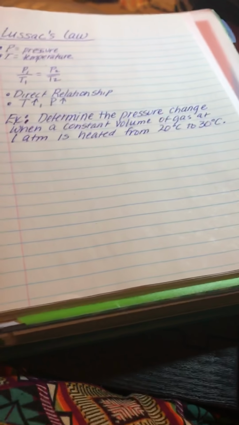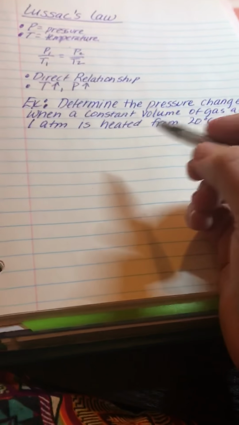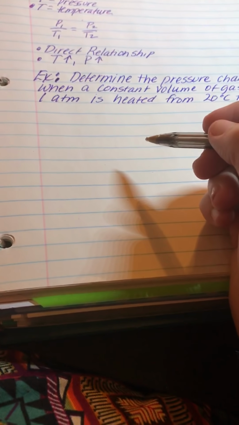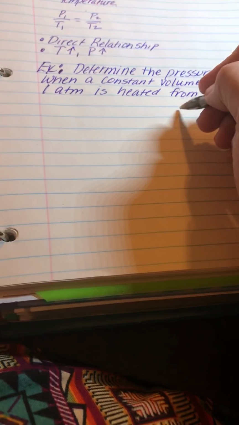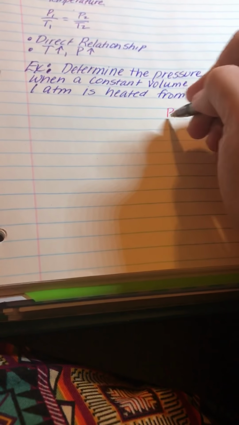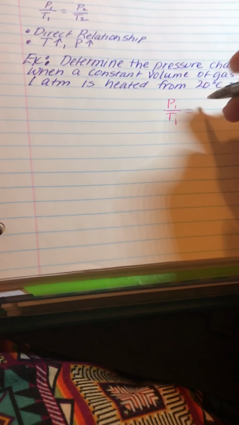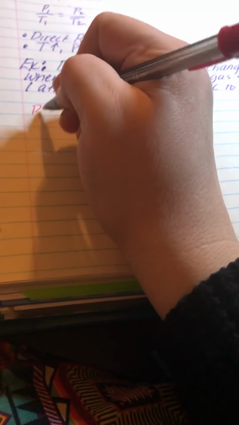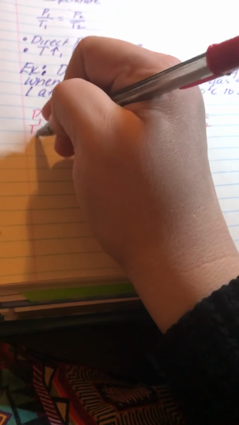So, we already know that we're going to use our Lussac's law. So we're going to have P1 over T1 equals P2 over T2. So I'm going to need to find P1, T1, P2, T2.